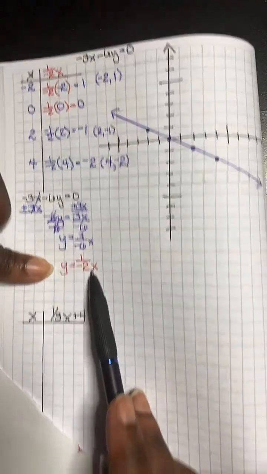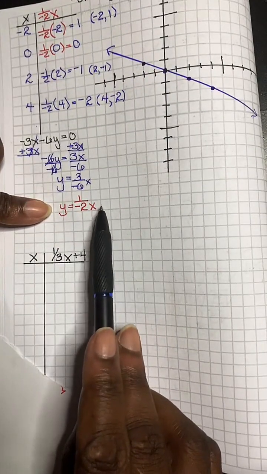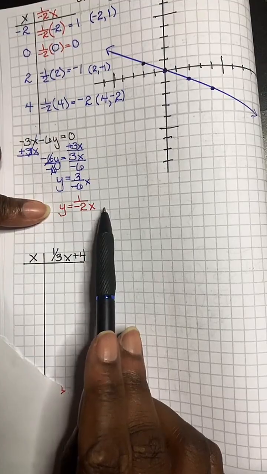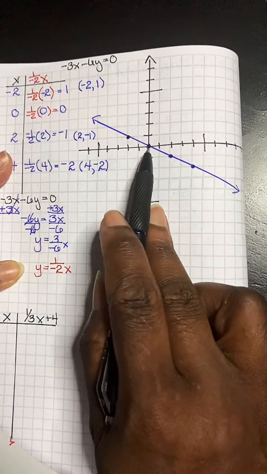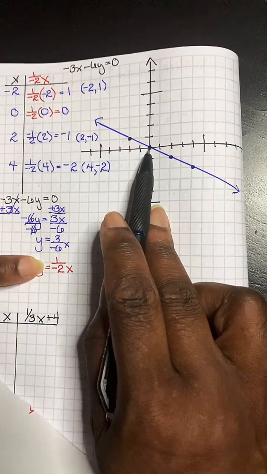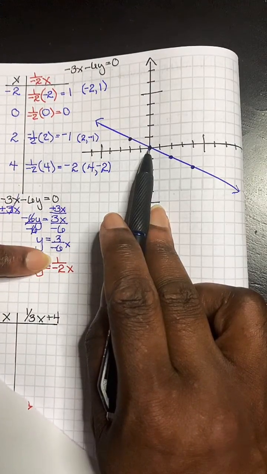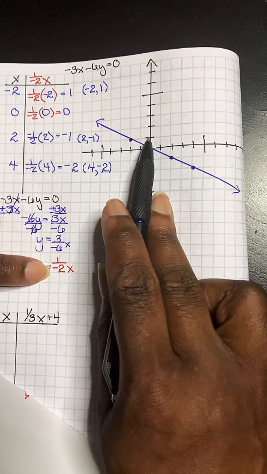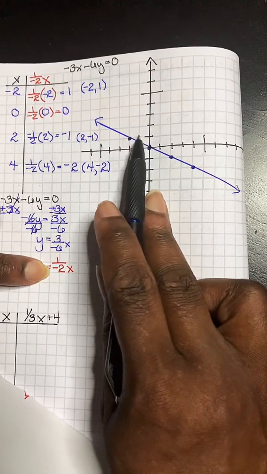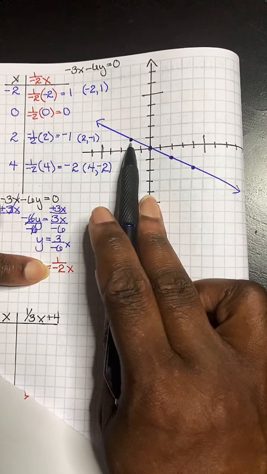Here I don't see a plus or a minus, so that means my y-intercept is going to be at 0. That's what we got right here. Then I'm looking at my slope. I have a positive 1, so that means I'm going up 1, and then a -2 to the left 2. Boom, piece of candy.